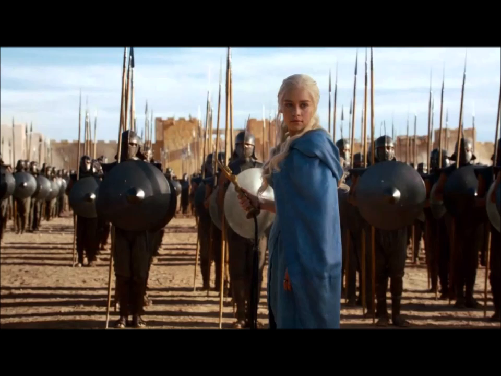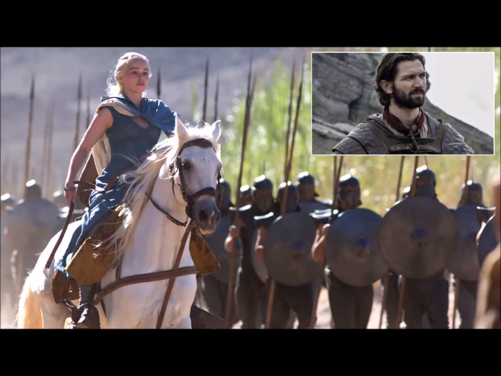She marches on to Yunkai, putting an end to slavery and changing the city's name from Slaver's Bay to Bay of Dragons, gaining the service of Daario Naharis in the process.